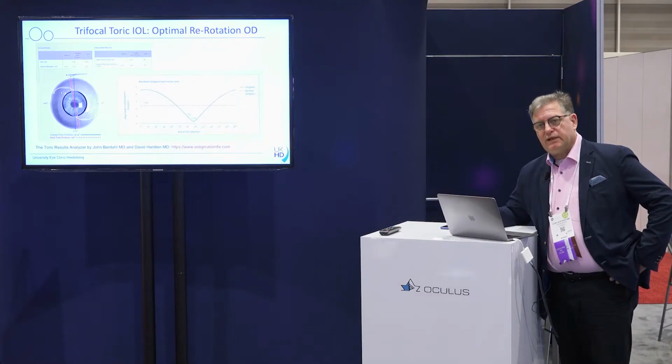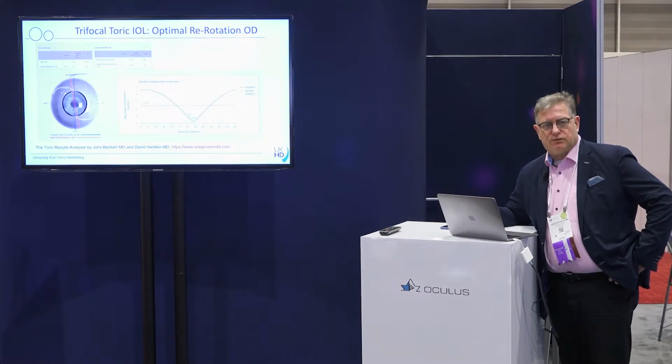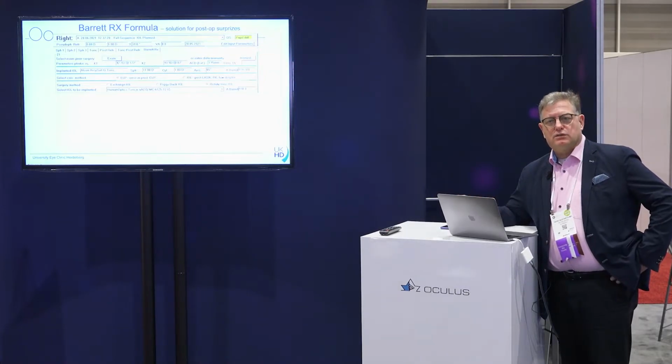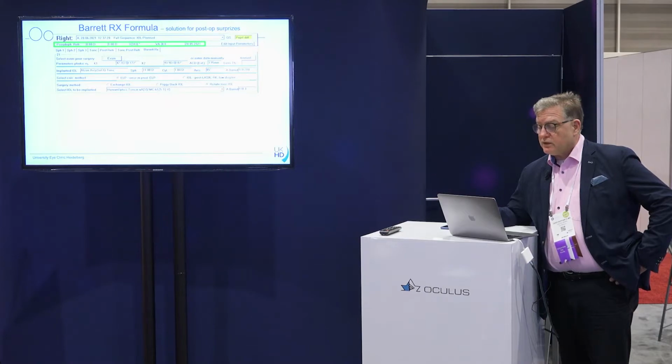But now we also have some features in the Pentacam. In the newest version, there are also some things where you can look at this kind of stuff, use the Barrett formula, and then you can decide if you have a situation like this, if you want to exchange the lens, to piggyback, or if you want to rotate the toric IOL. This is also implemented. You don't need to go to that web page, which we used to do for a while. You just need all these data, which are, of course, automatically inside the program.